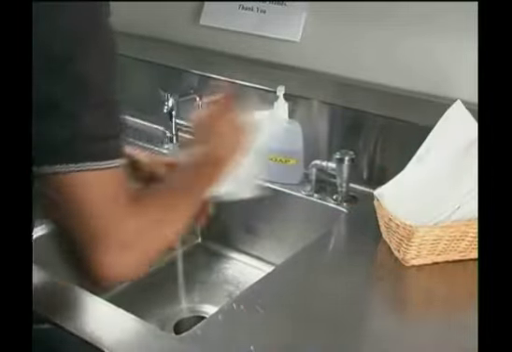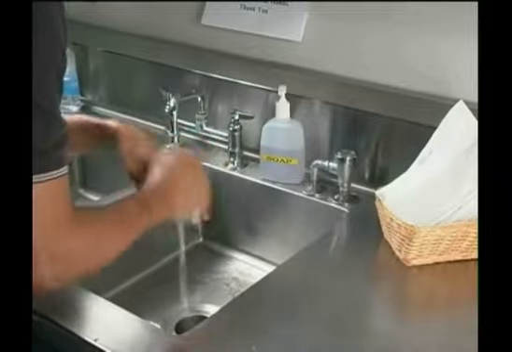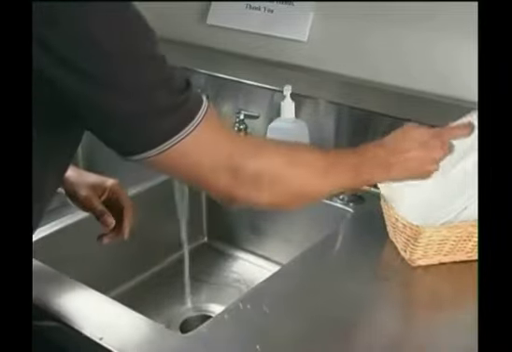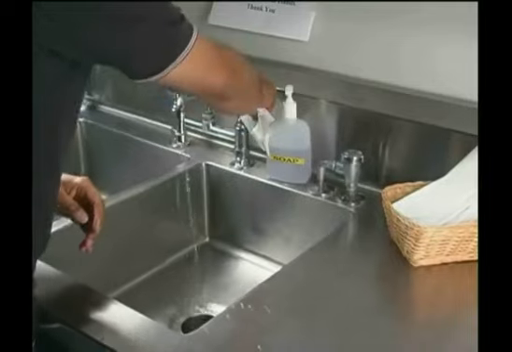Note that you can use waterless hand sanitizers if you do not have immediate access to soap and water. Wash your hands with soap and large amounts of water as soon as you can.